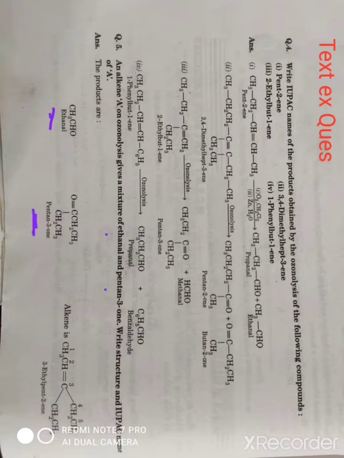So I will rearrange the structures in this way. Ethanal is CH3CHO, I can write it as CH3CH double bond O. The next one is pentan-3-one.